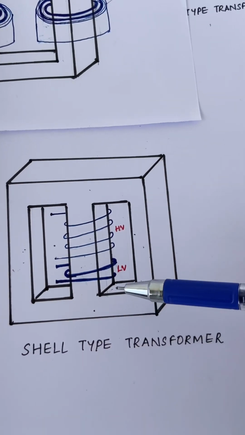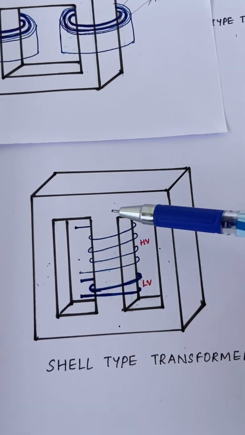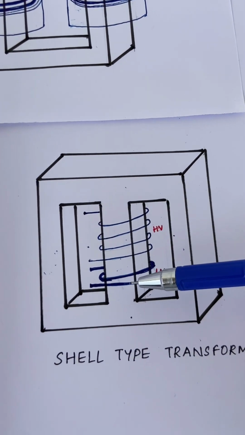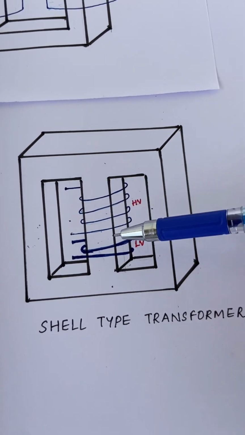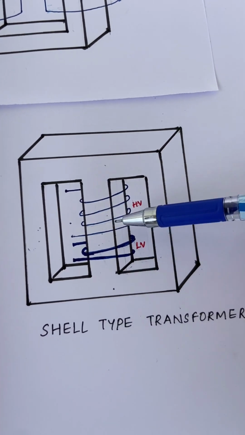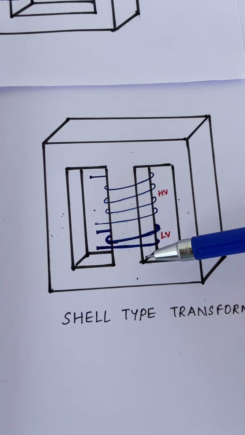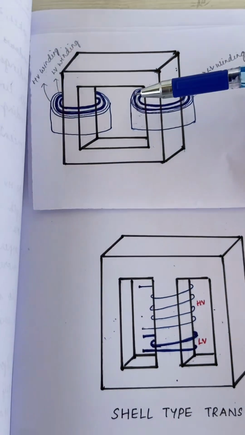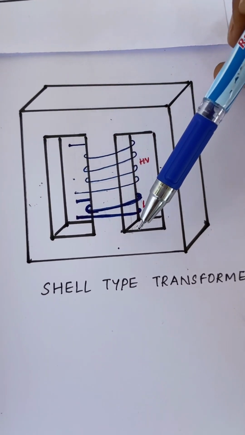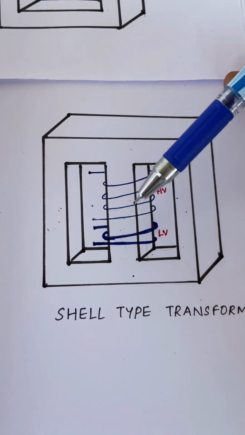But in the case of a shell type transformer, we won't wind HV over LV. They both are wound on the same limb, but not overlapping, not one over the other. They look like a sandwich. So these are called interleaved or sandwiched windings. This one is the concentric type. They have the same center. Here they are wound in such a way that they look like a sandwich, one below the other, like that.